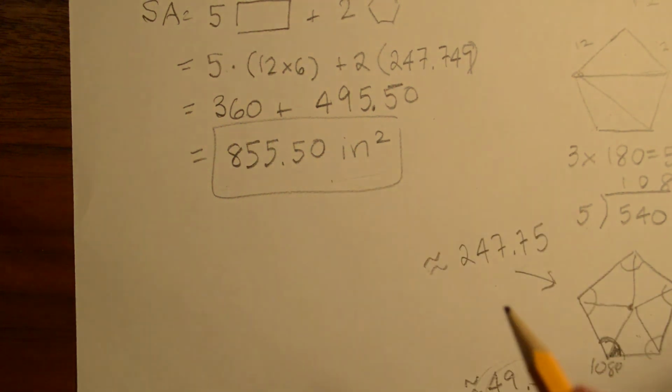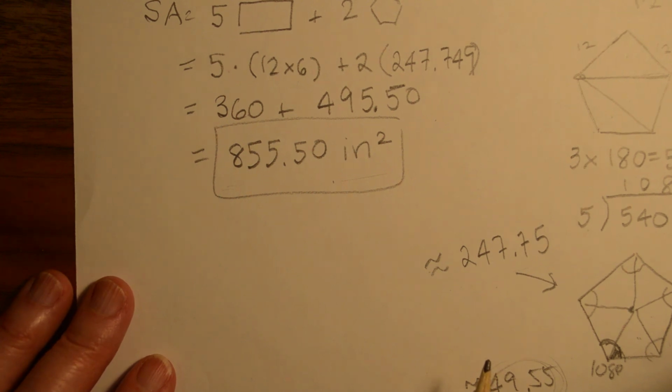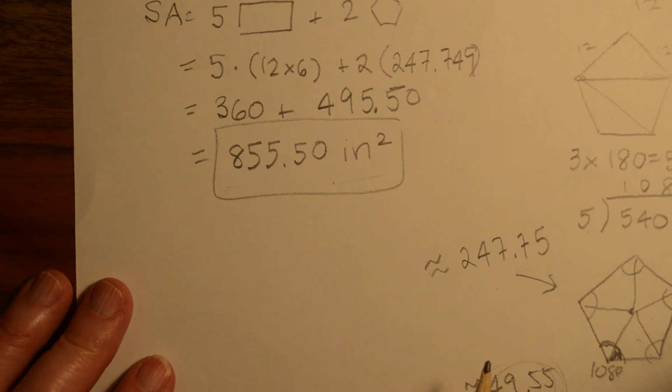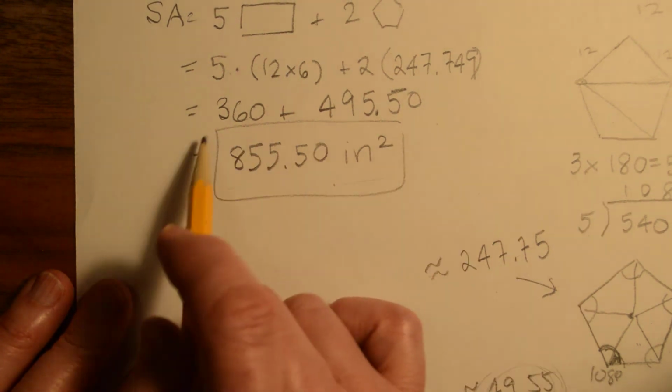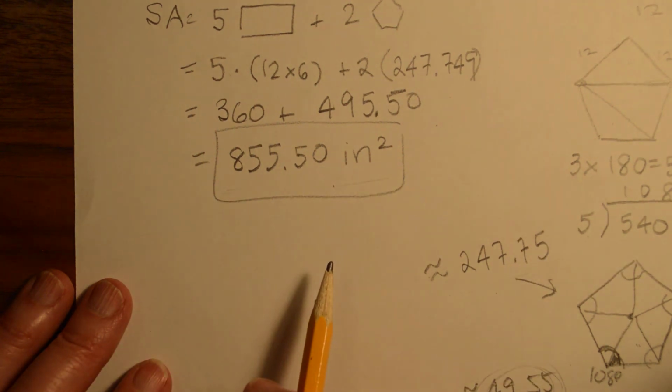If you rounded at any point earlier, you're going to get a slightly different answer. In fact, it might not be slightly different. It might be 854 or 856 or something. So just realize that depending on when you start rounding, you might get a different answer.